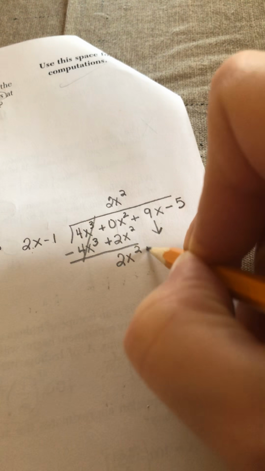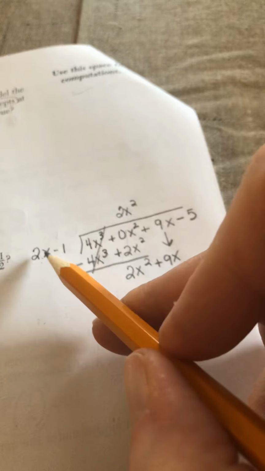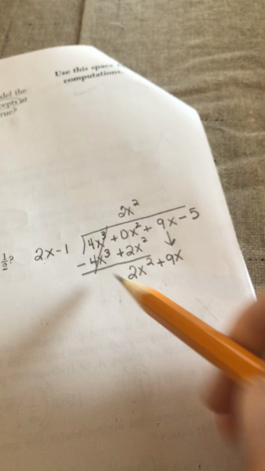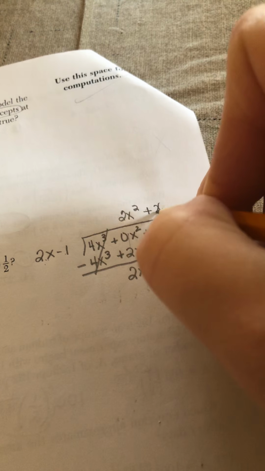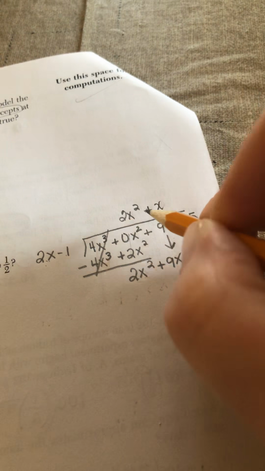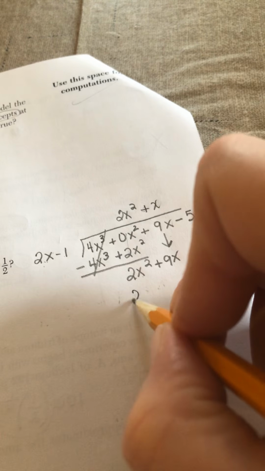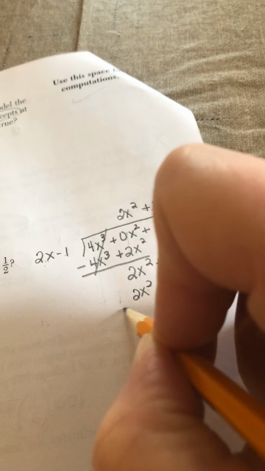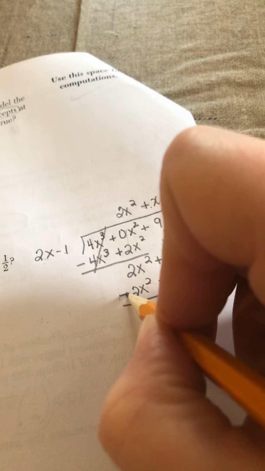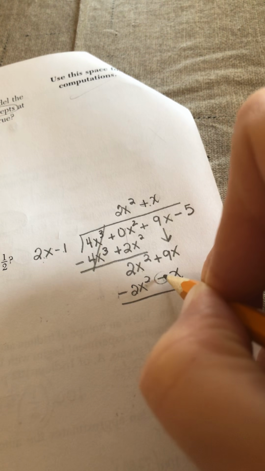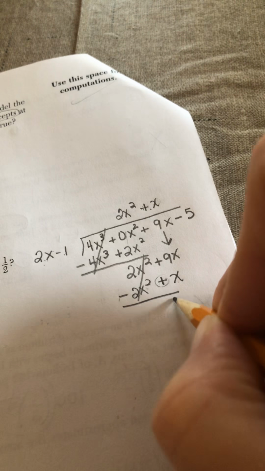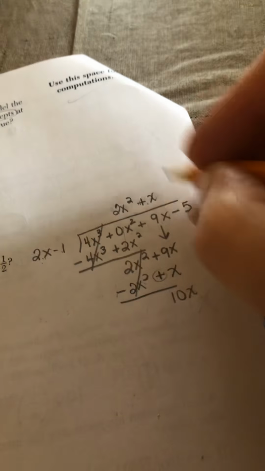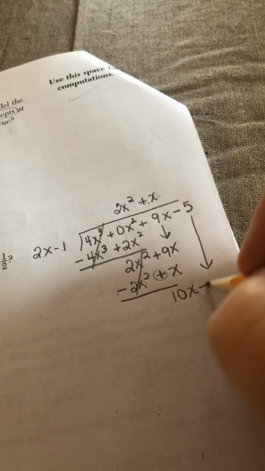Bring down my next term. So I do the same thing. 2x times what is 2x squared? Well, x, right? This was positive, so this is positive up here. X times 2x is 2x squared. X times -1 is -x. And again, we're subtracting, so subtract this guy. And when you subtract this, it turns to be positive. Those go away. 9x and x, 10x. Bring down this guy, -5.